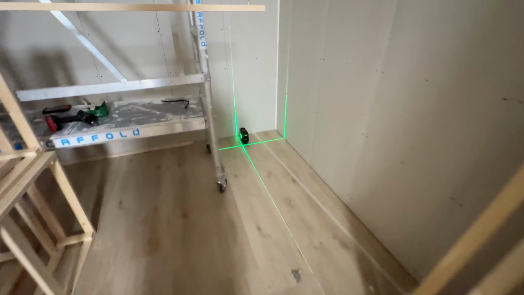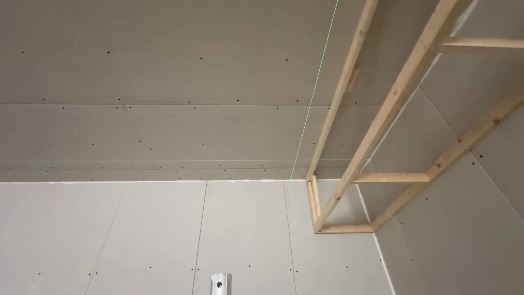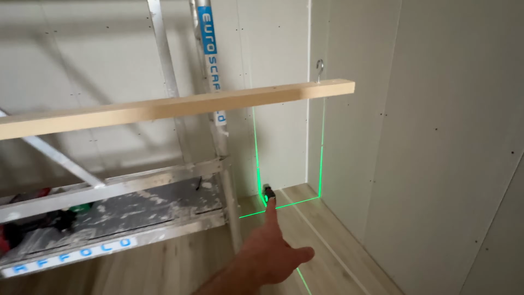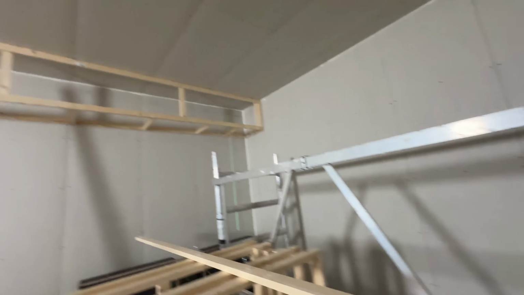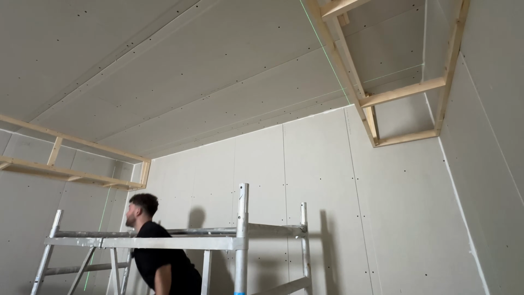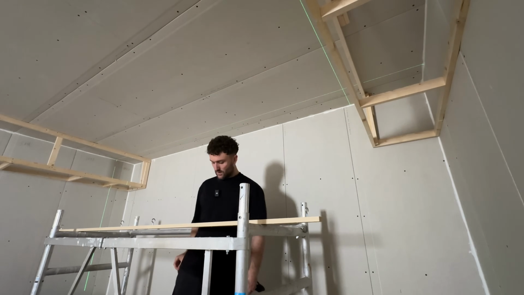Okay, so we grab the laser again to exactly measure where on the ceiling we should put this first beam. It takes a lot of time to get it exactly right, but hopefully we did our jobs right and we got it to where it needs to be. The moment of truth. First, put some screws in here already.